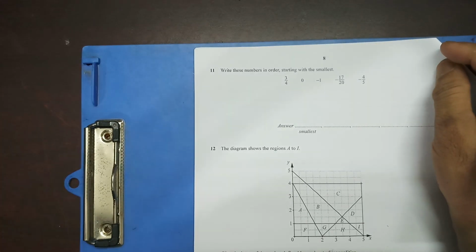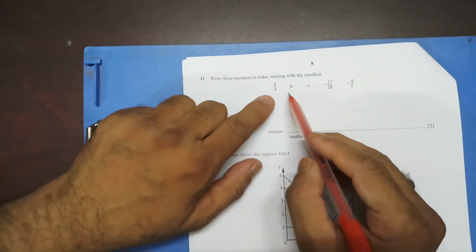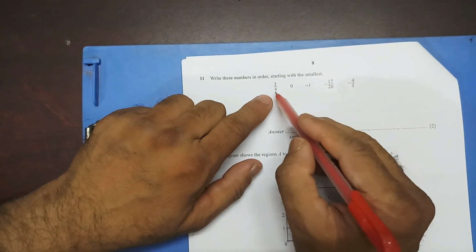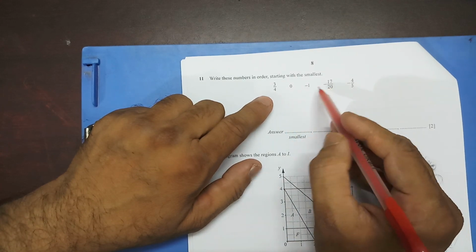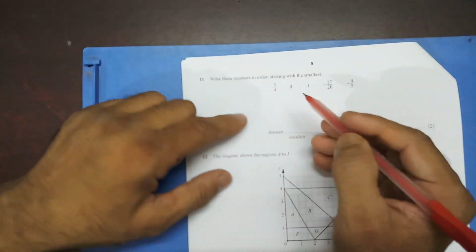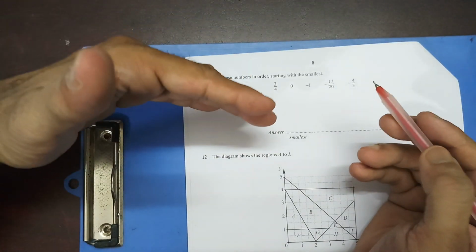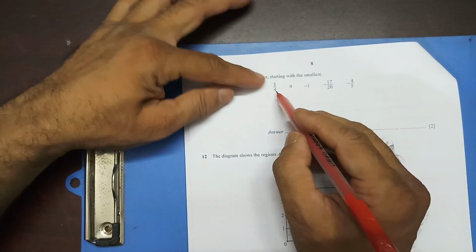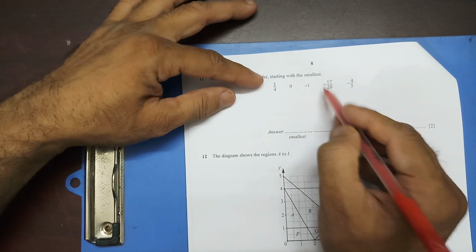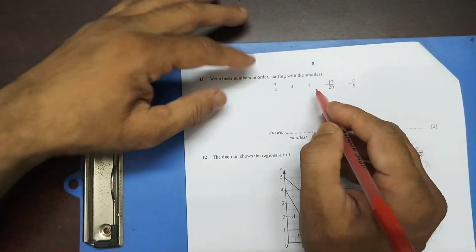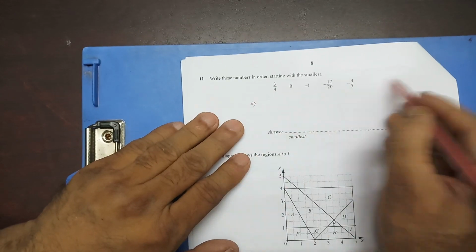Question 11 is giving: write these numbers in order, starting with the smallest. Okay. Now, these are all fractions, and if I can get the denominators equal, then I can do this easily, because when the denominator is equal, then whichever numerator is bigger, that's the bigger number. I can do that, or another way, I can find out all the decimals. Probably you already know that, let me try this with the same denominator.